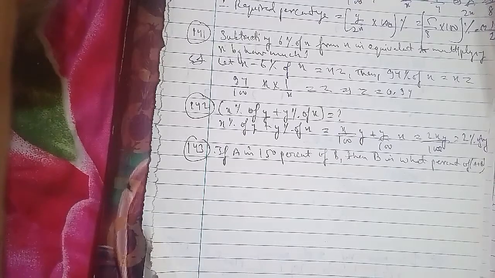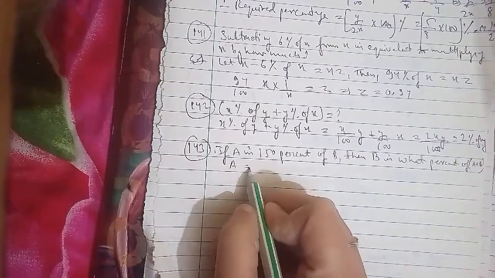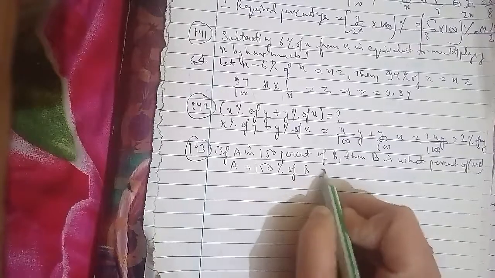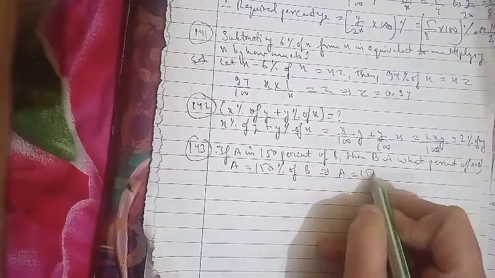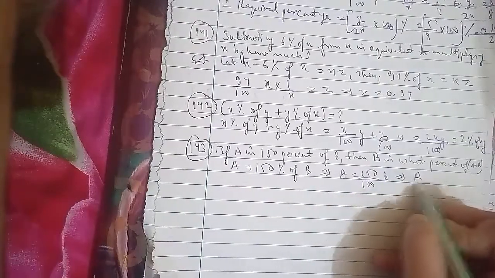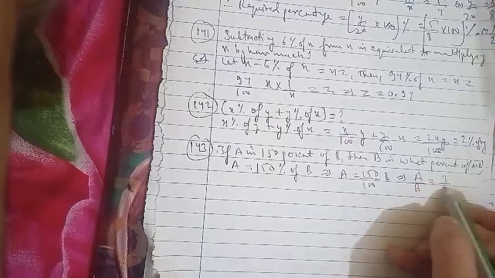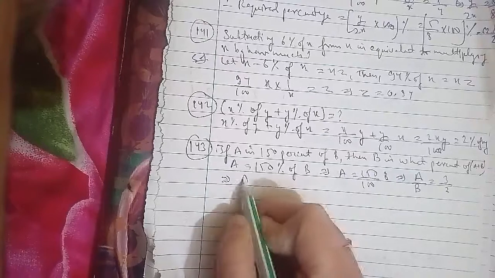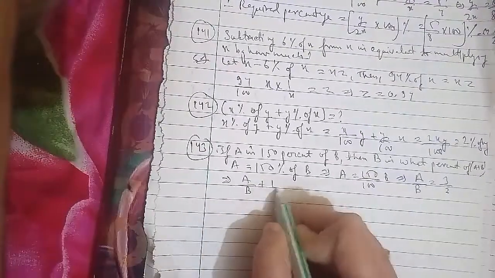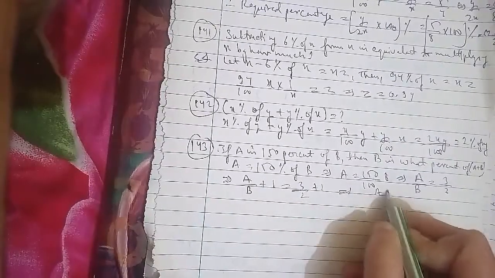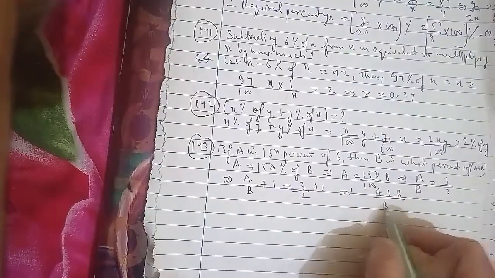We'll find out for the same. A equals 150% of B, which is A equals 150 upon 100 B. So A upon B equals 3 upon 2, and A upon B plus 1 equals 3 upon 2 plus 1. So A plus B upon B equals 5 upon 2.